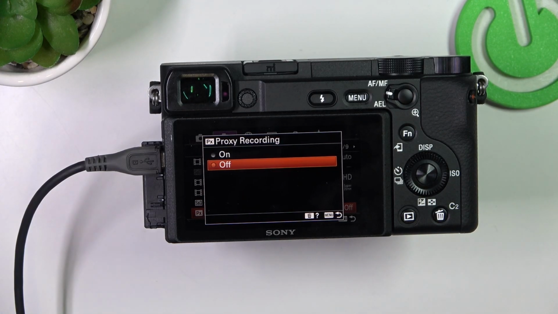So proxy recording enables or disables, of course, the recording of lower resolution proxy files alongside the high resolution video files. So two files will be recorded at the same time. Proxy files are smaller and easier to work with during editing, for example. Speeding up the editing process, it's a very good idea if you need to work with a lot of files.